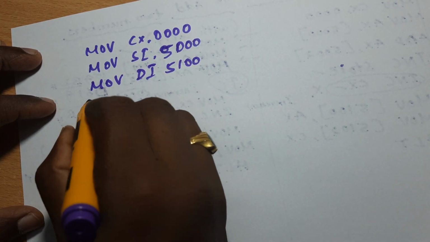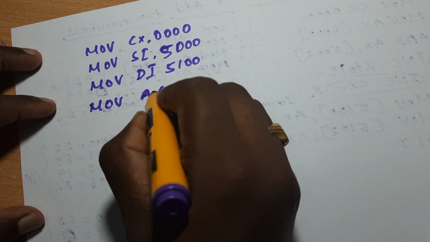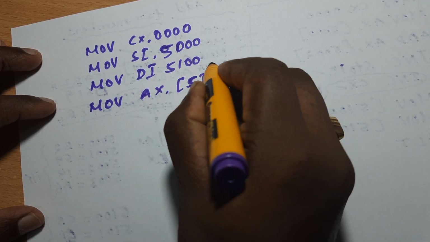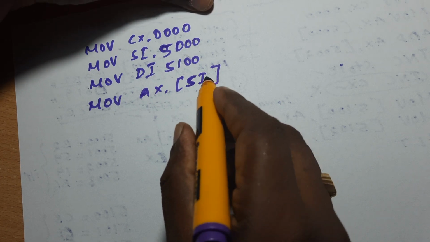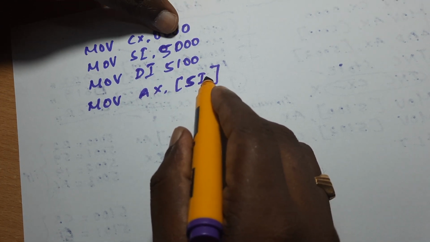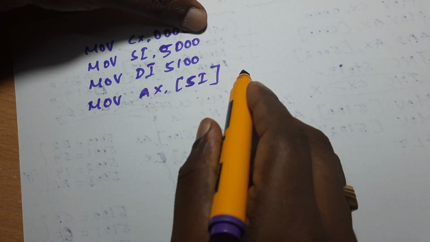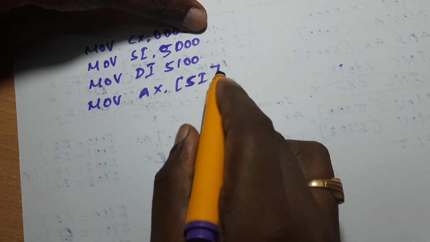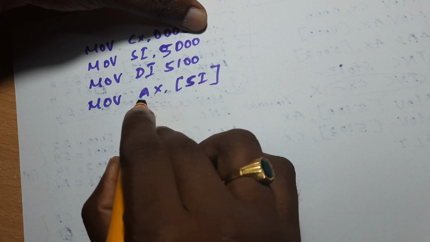And we need to move the first value; I'm choosing AX, so we cannot use this directly, so we use SI. SI is a register which has the address 5000. From that address 5000 as well as from 5001, the values are moved to AL as well as AH.